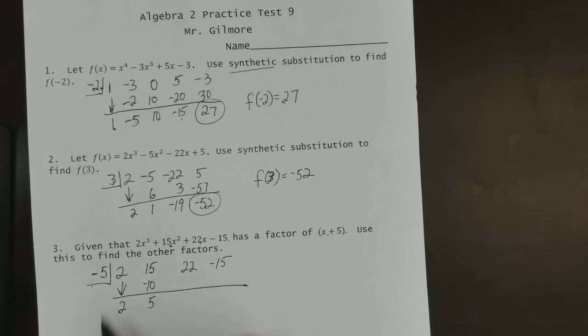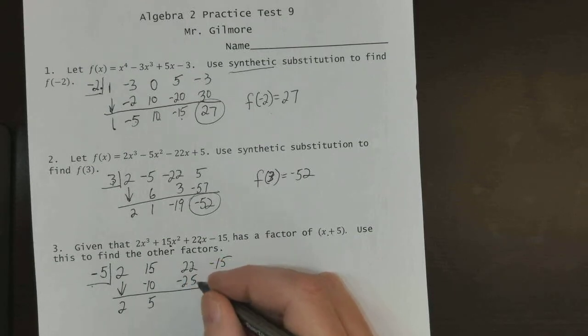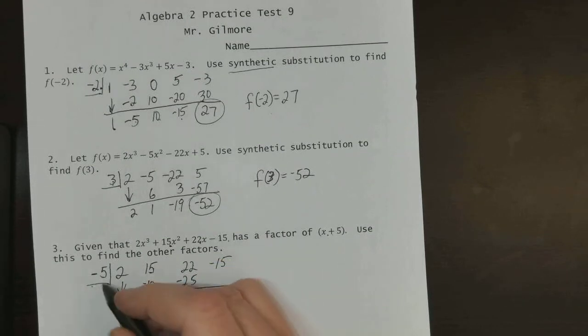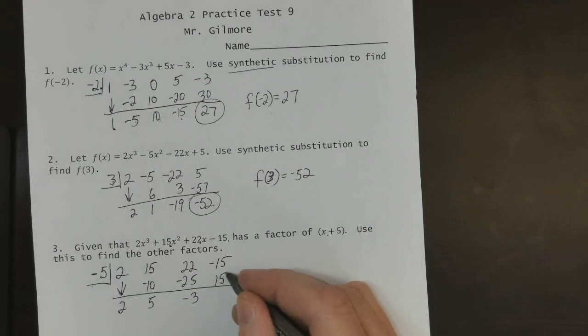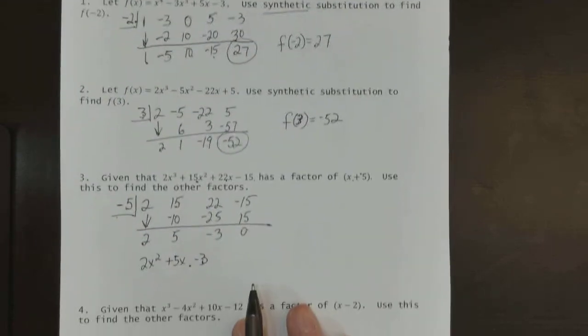15 and negative 10 is 5. Negative 5 times 5 is negative 25. 22 and negative 25 make negative 3. Negative 5 times negative 3 is positive 15. I got 0 there. So I'm looking at 2x squared plus 5x minus 3 times x plus 5 will give me this, because the remainder is 0. And it says find the other factors. If this is factorable, I would like to keep going with it.